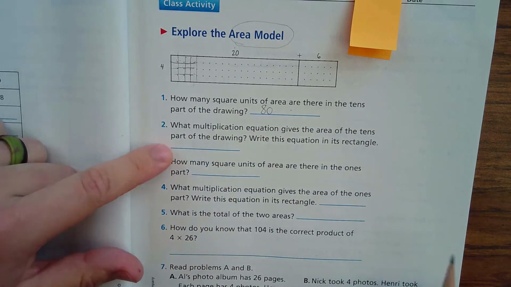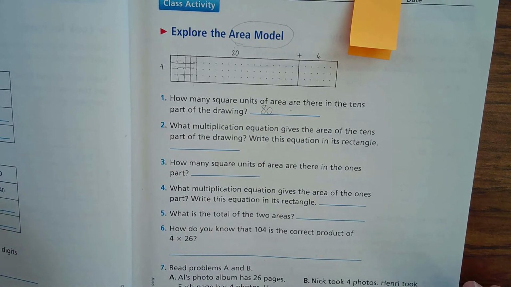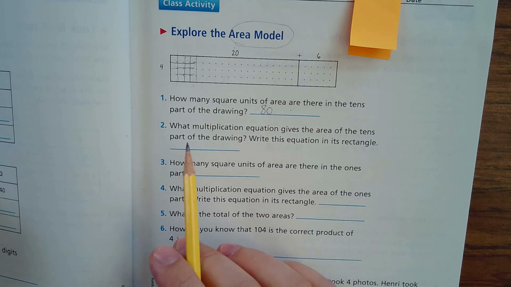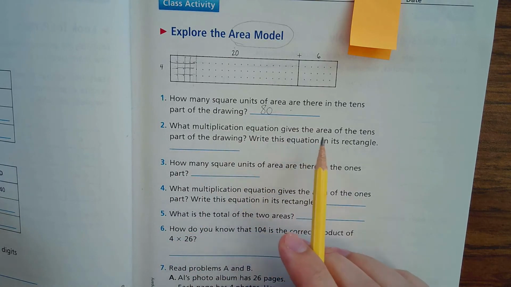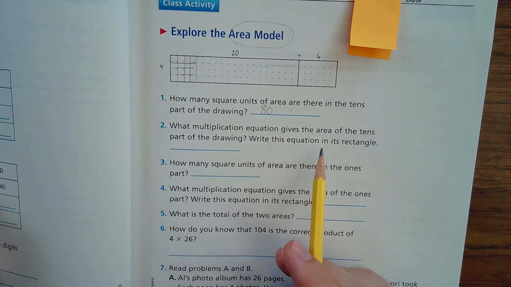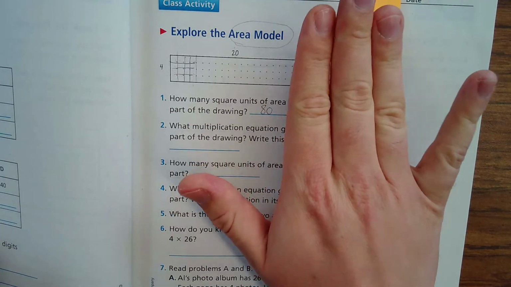Okay. Number 2 here: what multiplication equation? I know that sounds scary. Equation. Don't worry about it. It's not that scary. Let me explain why. What multiplication equation gives the area of the tens part of the drawing? Write this equation in the rectangle. Well, we just did it.